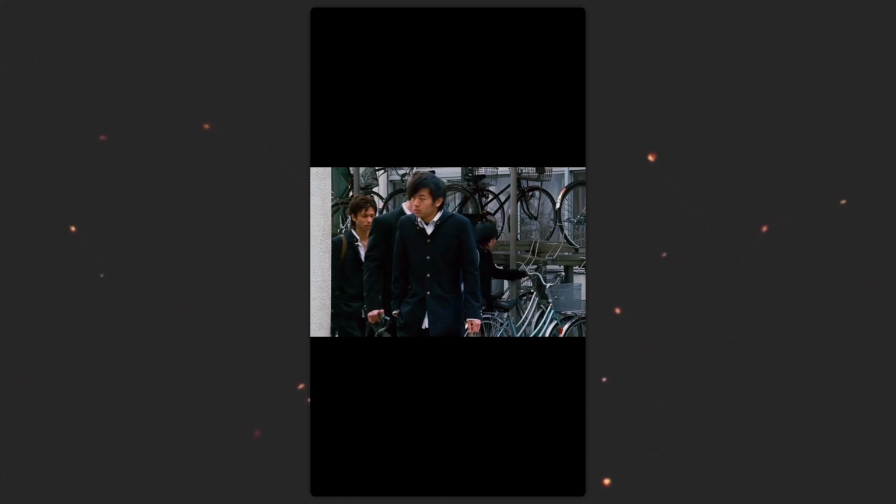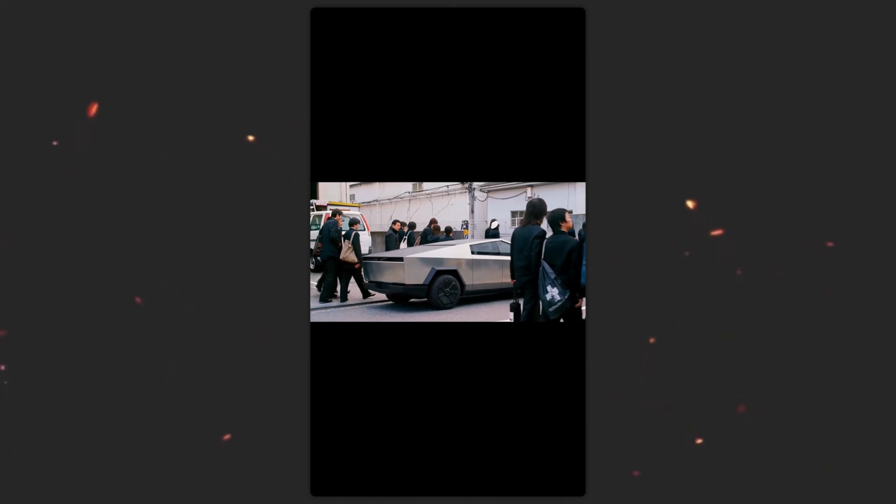How to make this viral Fast and Furious Tokyo Drift edit with any person or any car. And the crazy part is, this used to be extremely hard. I spent hours trying to figure it out. But once you understand the exact method, it becomes ridiculously easy. So don't skip anything, because one small mistake will ruin the result. Let's do it step by step.